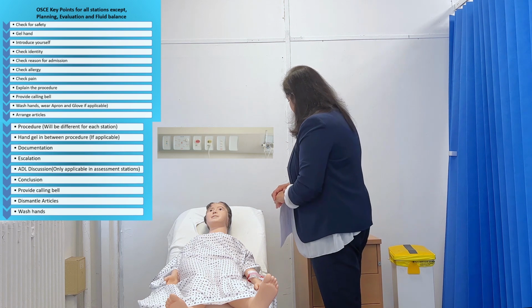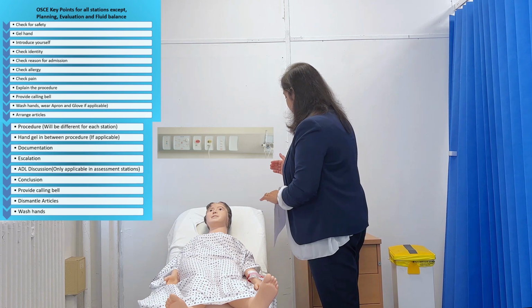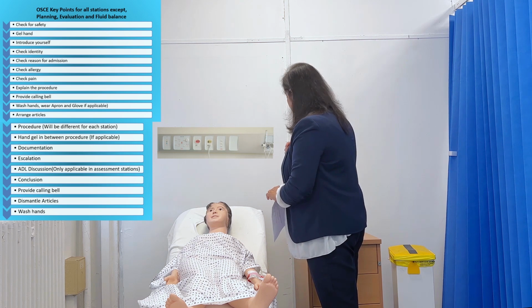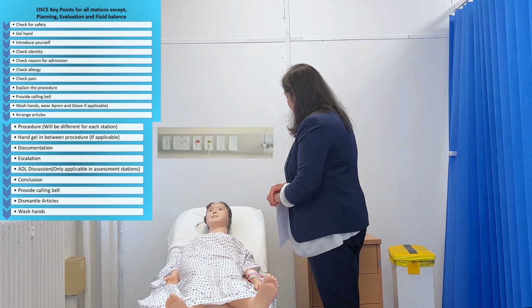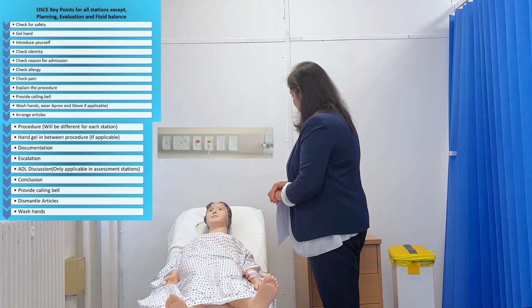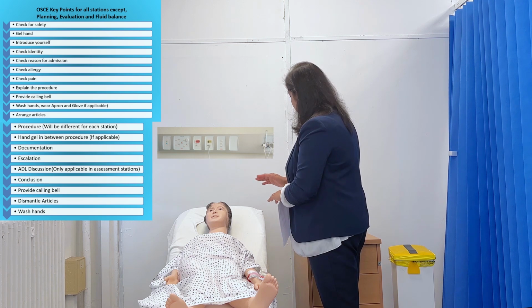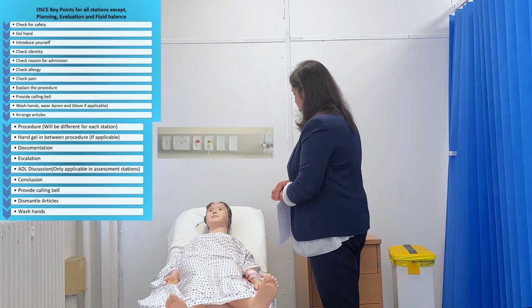Okay, Joe. For the procedure, I'm going to arrange the articles. So while I'm away, if you need anything, you can press this. Here is the bell. You can press the bell. Either myself or one of my colleagues will come and assist you. Is that okay? It will take 10 to 15 minutes for the procedure. If you need to go to the loo or something, that's absolutely fine. If you need any assistance, please press the bell. Either myself or one of my colleagues will come and assist you. Is that okay?